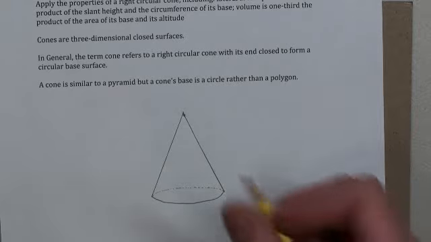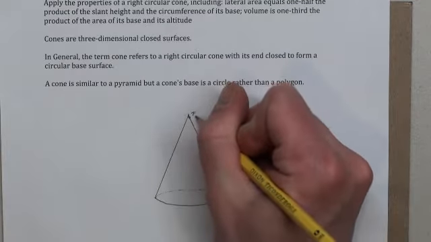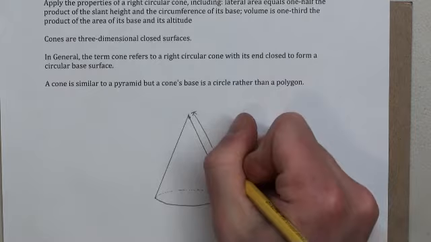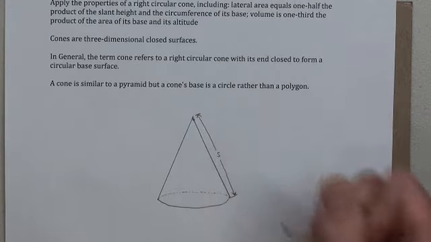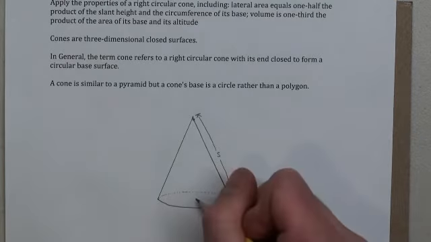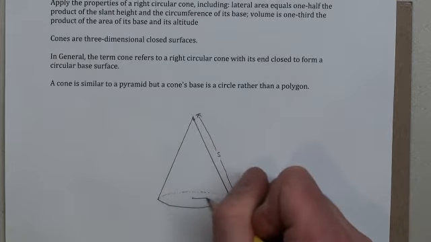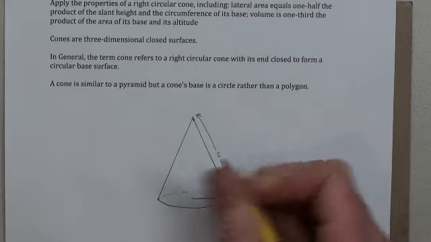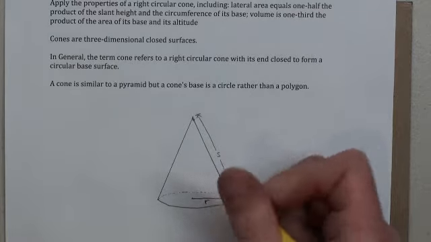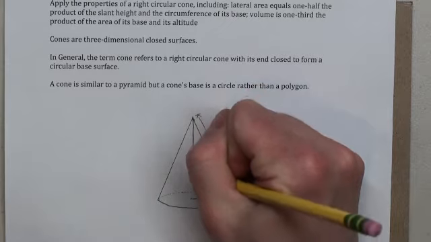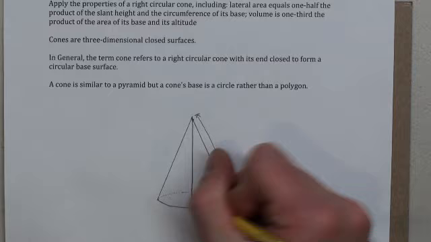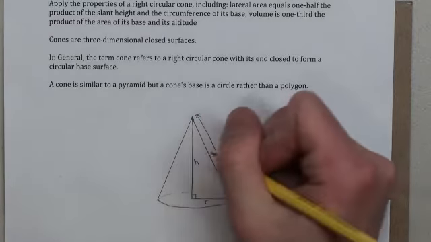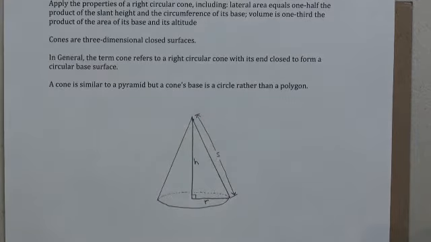Okay, now the distance down along its lateral edge is S, which is the slant height. And then we have the line that goes directly to the side of the circle, which is the radius, R, and we have the height, which comes straight down and meets the radius perpendicularly. This is H. So those are basically our values, okay?